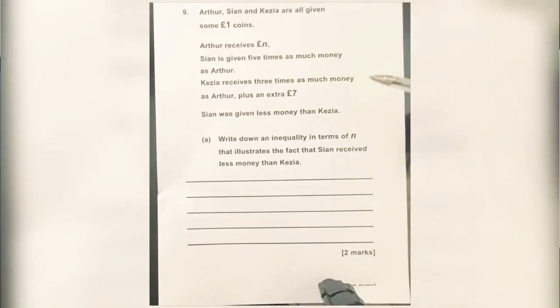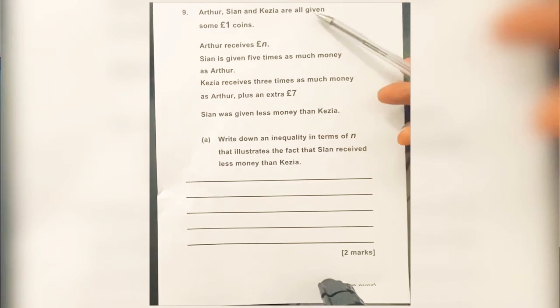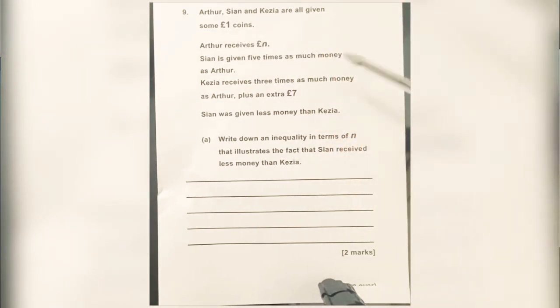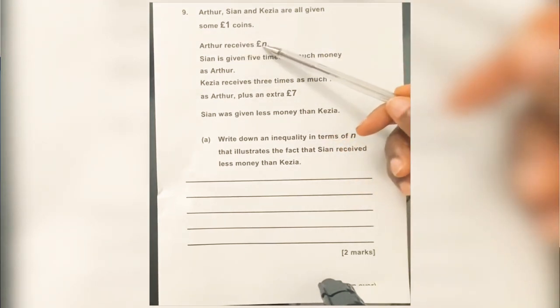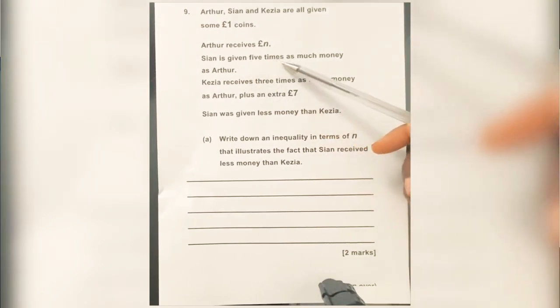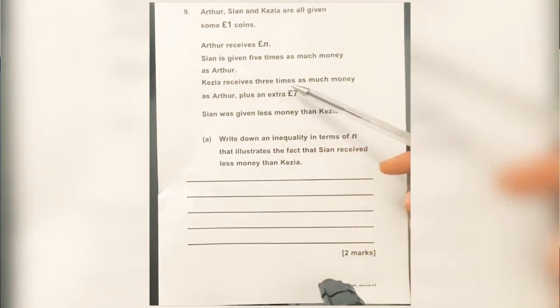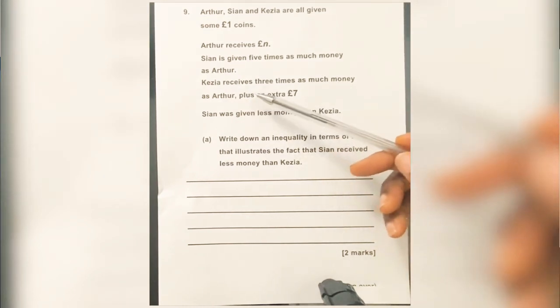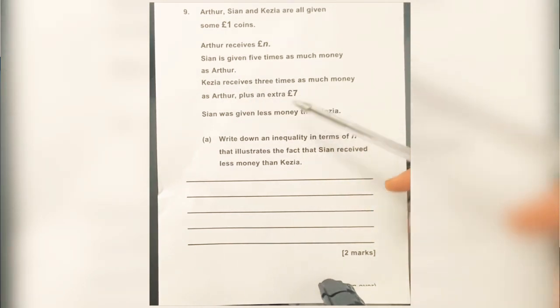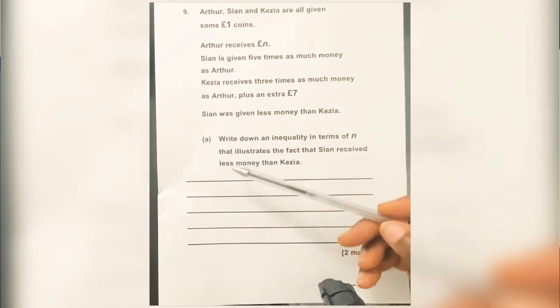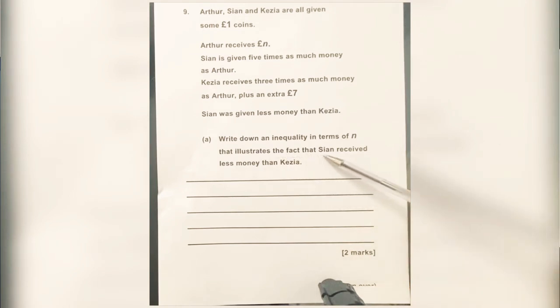So question 9 says Arthur, Shan, and Kezia are all given some £1 coins. Arthur receives N pounds. Shan is given 5 times as much money as Arthur. Kezia receives 3 times as much money as Arthur, plus an extra £7. Shan was given less money than Kezia. Write down an inequality in terms of N that illustrates the fact that Shan receives less money than Kezia.